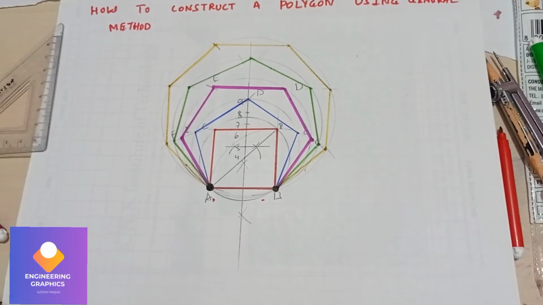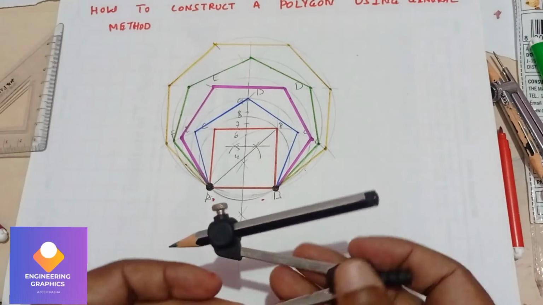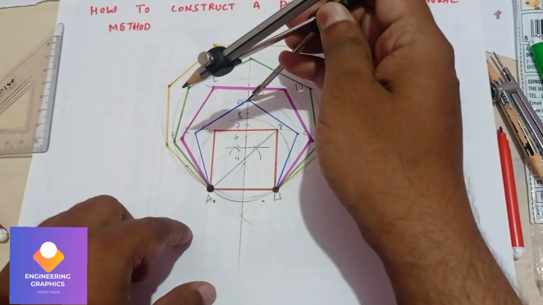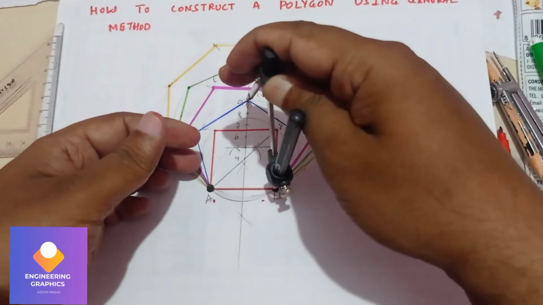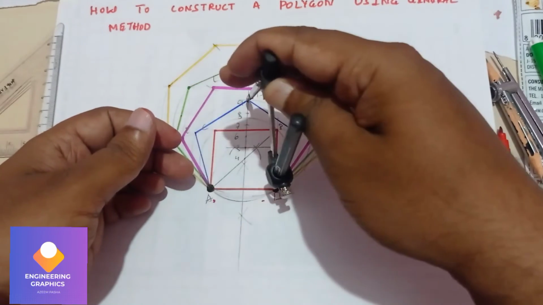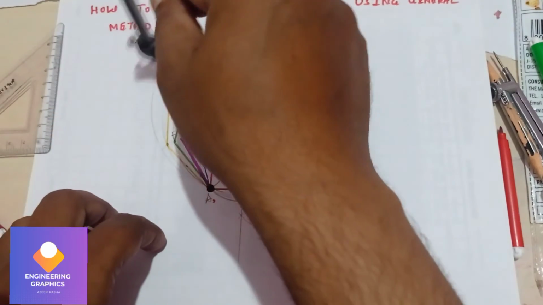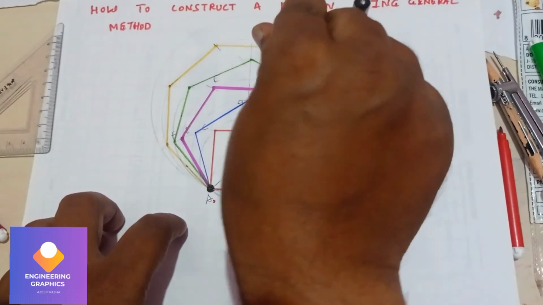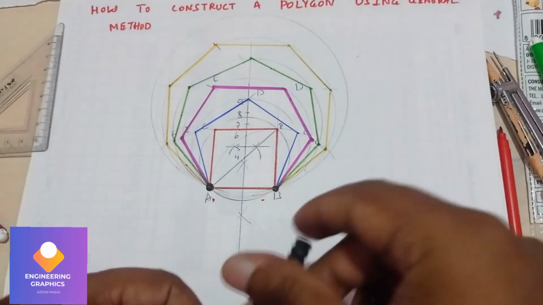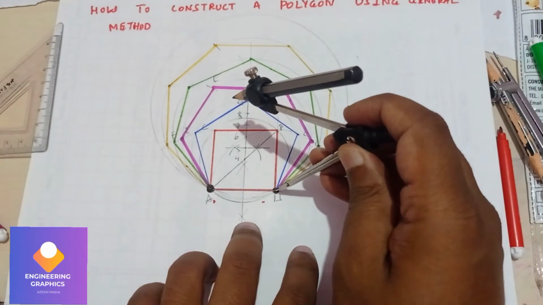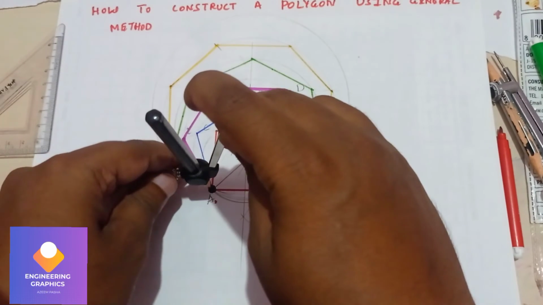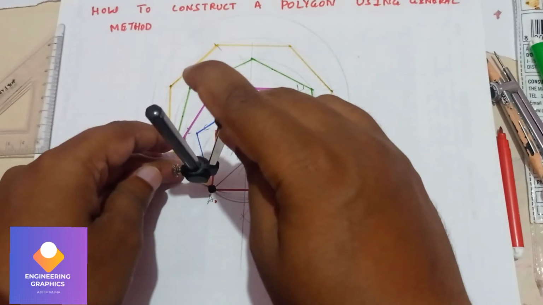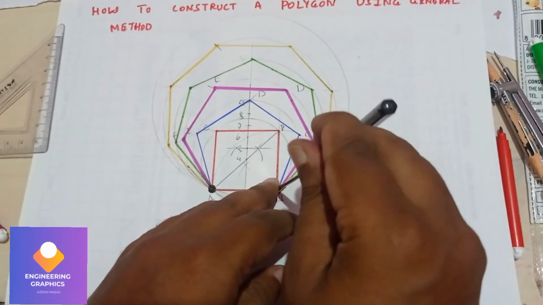Now finally we need to construct the nonagon. Measure the length from point 9 till A. Draw a circle. Now measure the length from B to A. Start cutting the arcs.